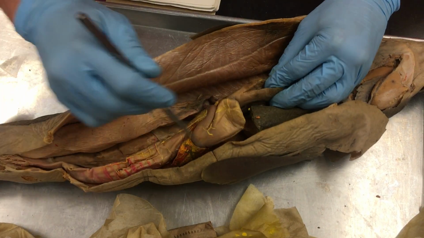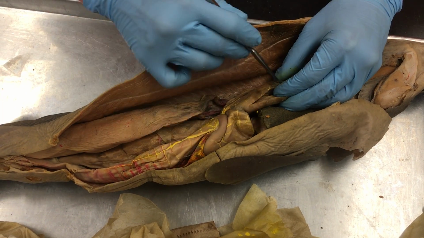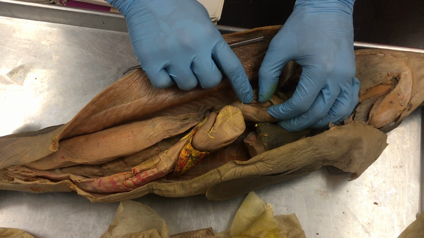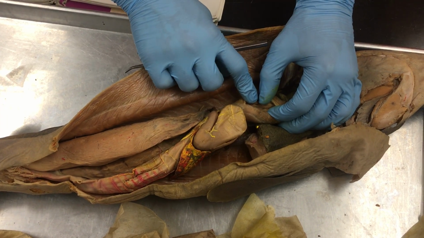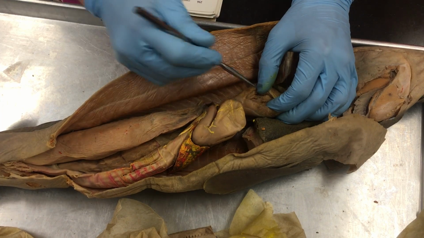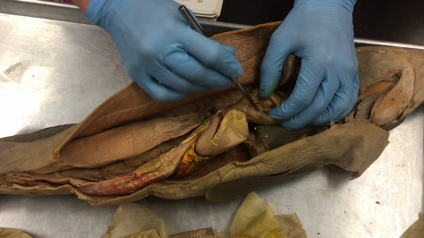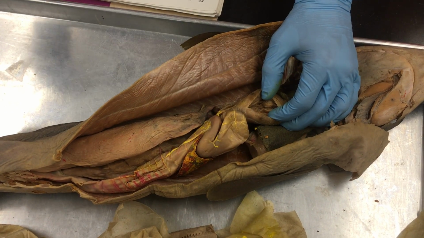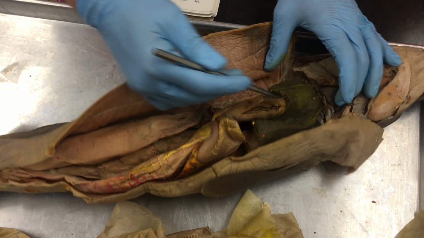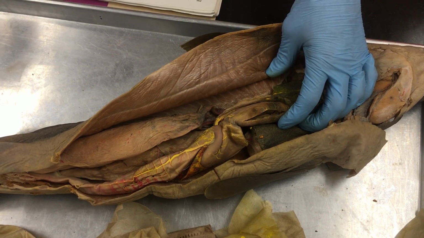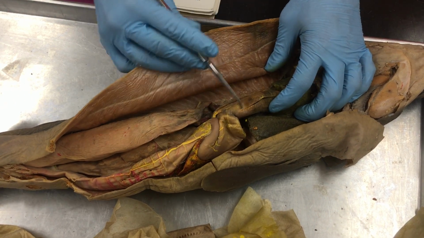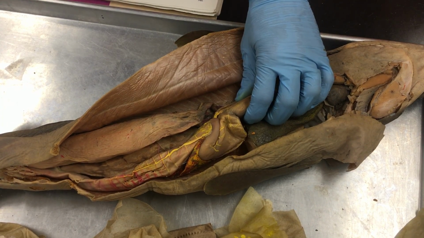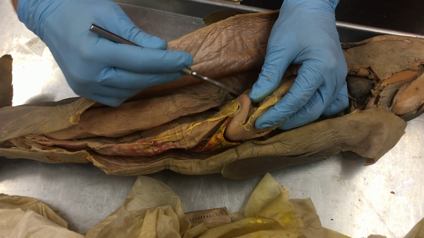So this is all part of the stomach here. So inside the stomach, you've got the rugae. These flaps in here just increase surface area. And then regions of the stomach, cardiac is closer to the heart. Gastric is the main portion of the stomach. And then the pyloric region is where this curve happens.